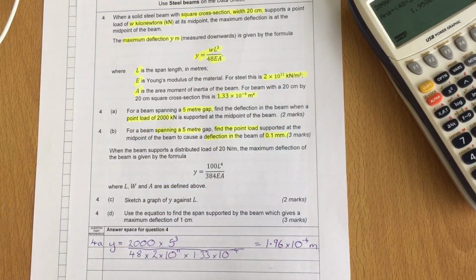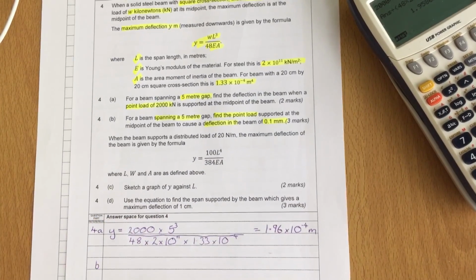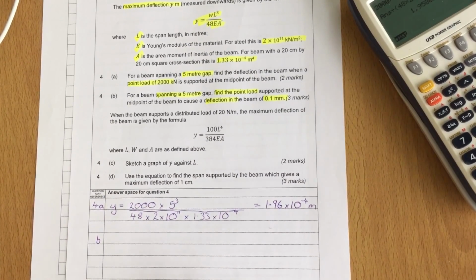So for B, we are still using our same equation, only this time we know our deflection, and we've got a deflection in the beam of 0.1 millimeters.